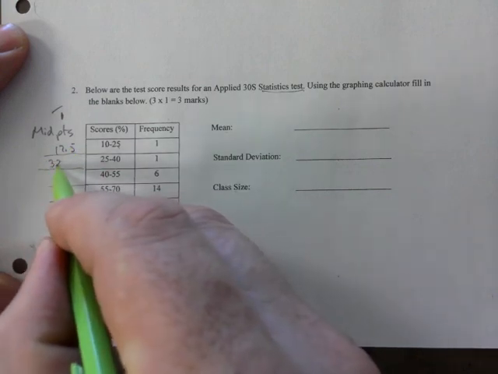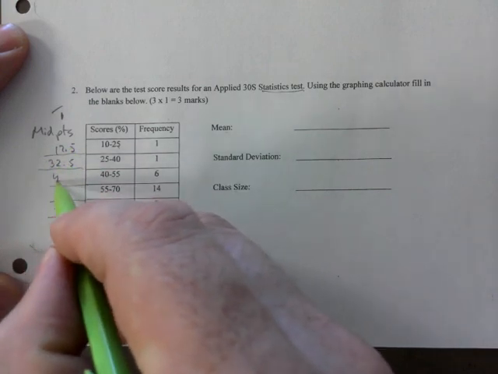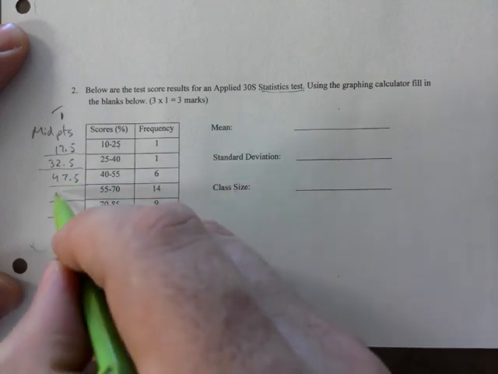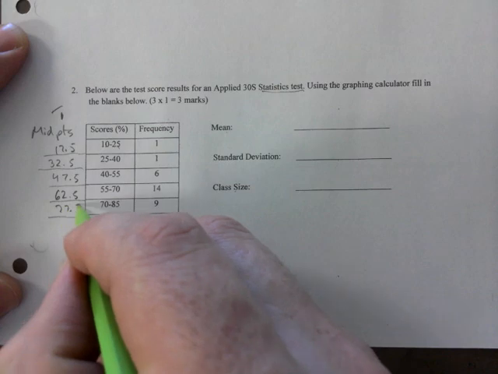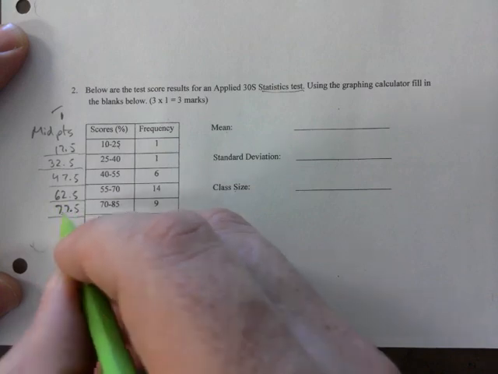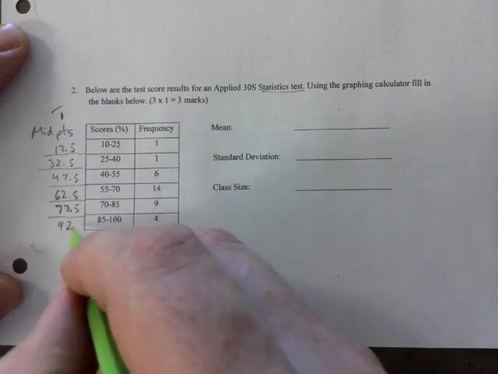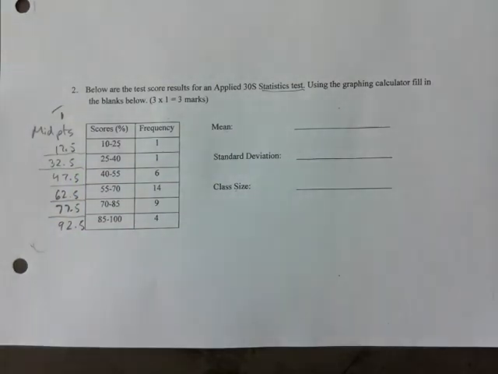This is 32.5, 47.5, 62.5, 77.5, and 92.5. So if you have even one of them wrong today, we'll go -1, because I feel like that should be pretty straightforward. So 1 mark there.